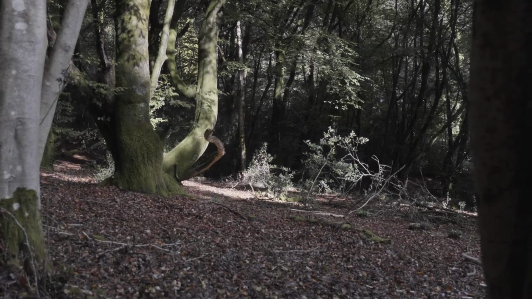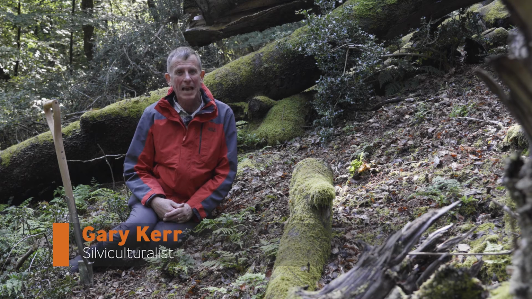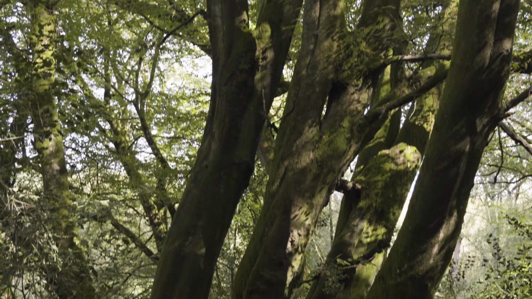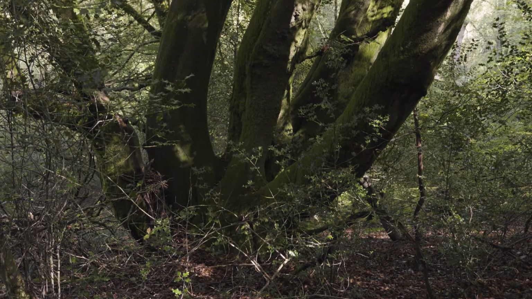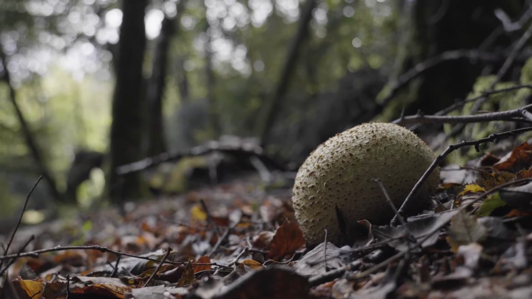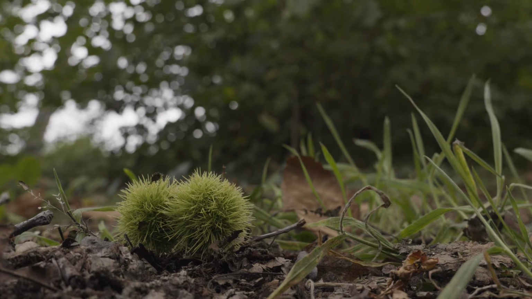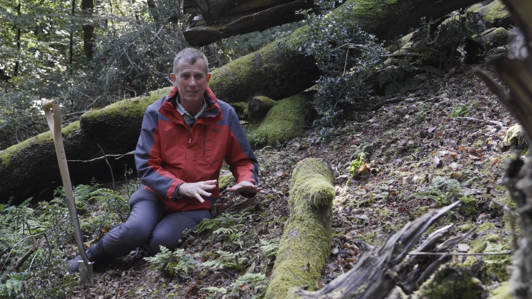So here we are, we're in a really nice gap in the forest here. The gap is about the diameter of the height of the trees in the surrounding forest. And the reason why these gaps are really important for regeneration is that we have created the light conditions and we've changed the environment so that anything that's growing on the forest floor can basically make a success of it.